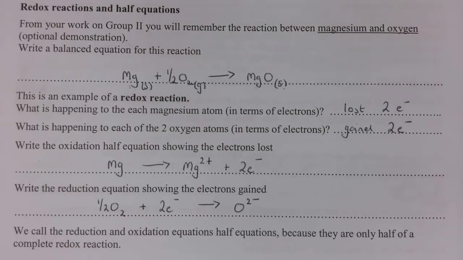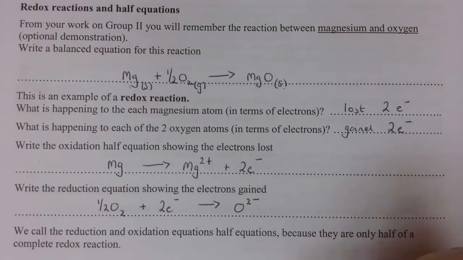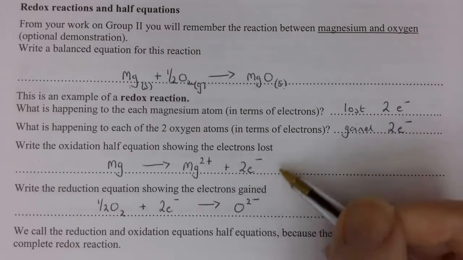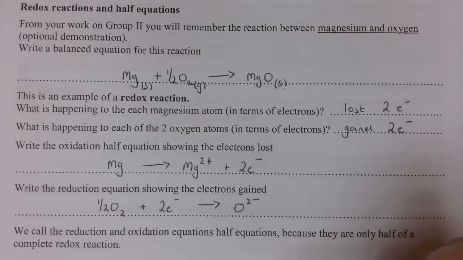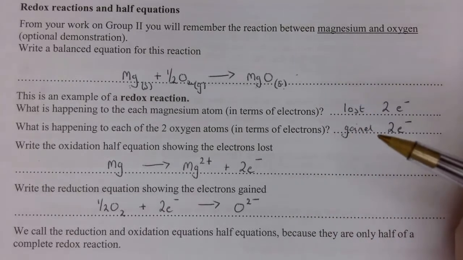Now these are what we call half equations because they don't show the whole picture. These reactions cannot occur on their own. It's only when we combine them that we get the redox reaction. So when I combine these two, we go back to our original equation.